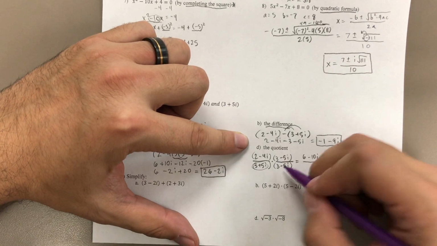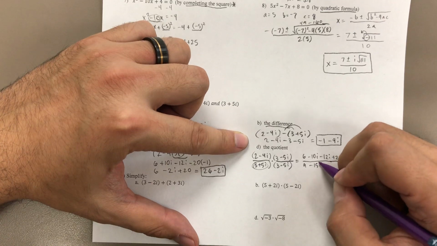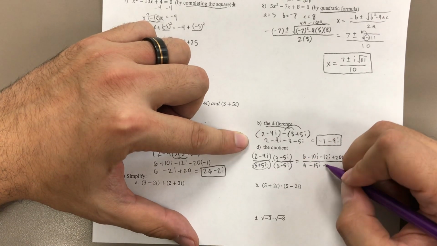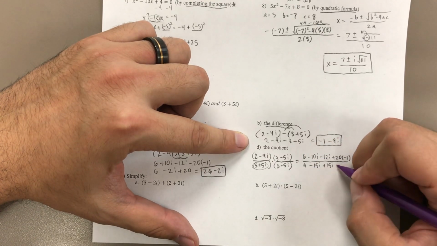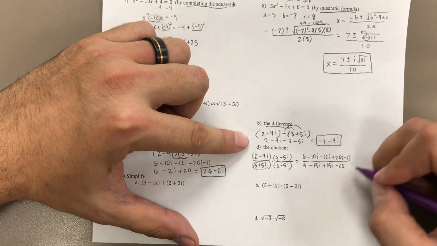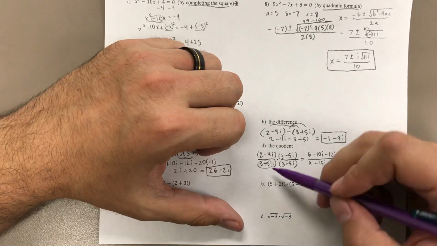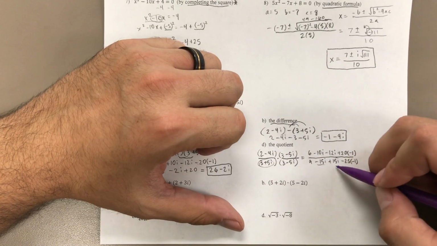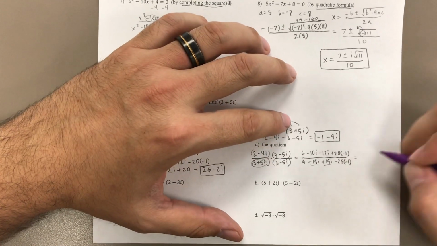FOILing the bottom, we get 3 times 3, which is 9. 3 times negative 5i is negative 15i. 5i times 3 is a positive 15i. And then 5i times negative 5i is negative 25i squared, which is secretly positive 25. Now, the nice thing about multiplying conjugates is that it cancels out the middle terms, so those i's are going to go away. And let's see what we end up with in the bottom.